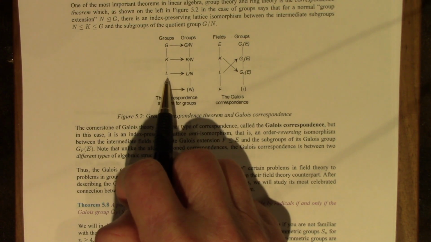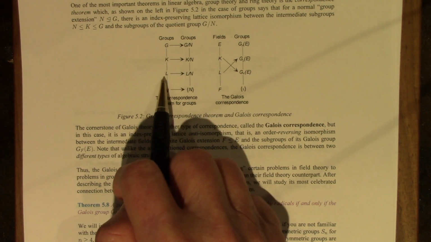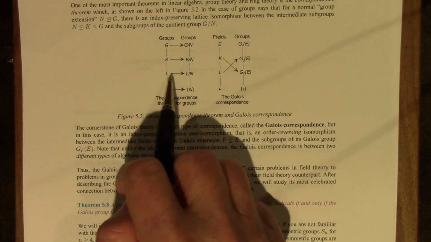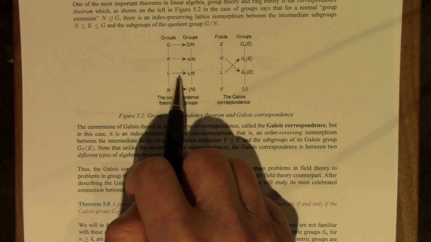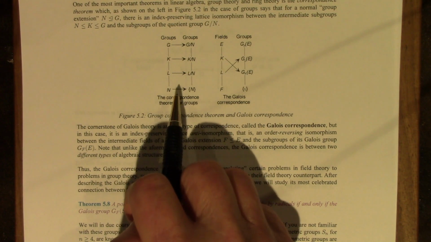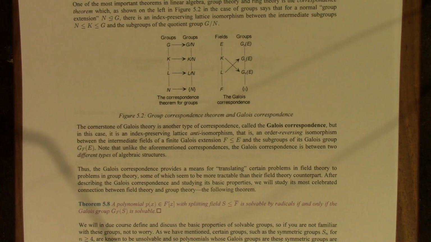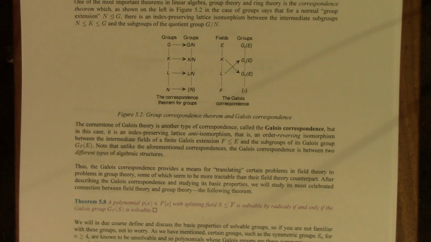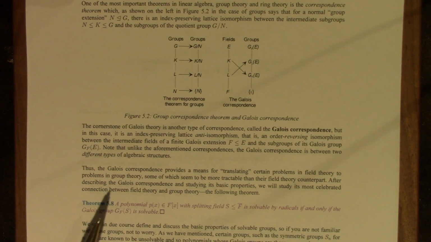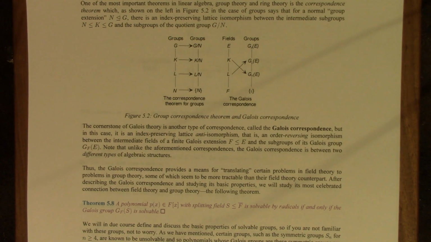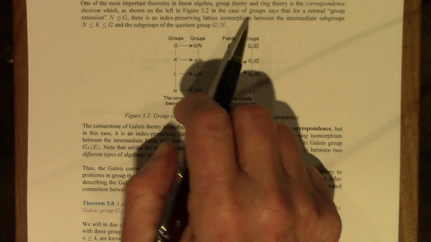According to the correspondence theorem for groups, this map is an index-preserving lattice isomorphism. A lattice isomorphism is the same thing as an order isomorphism. It's a bijection that preserves order in both directions. It and its inverse must preserve order, and that's important. Order isomorphisms also preserve meets and joins, and so they are lattice isomorphisms.